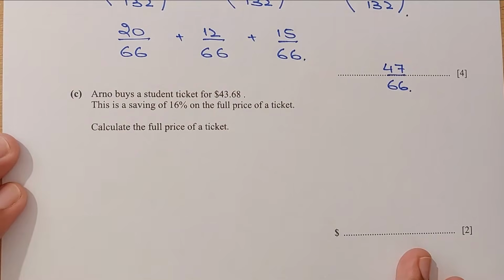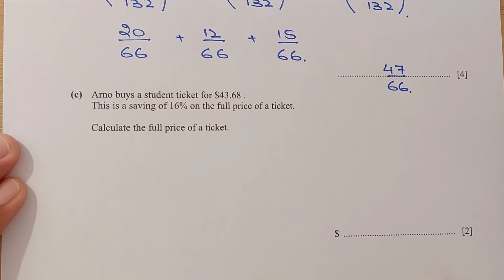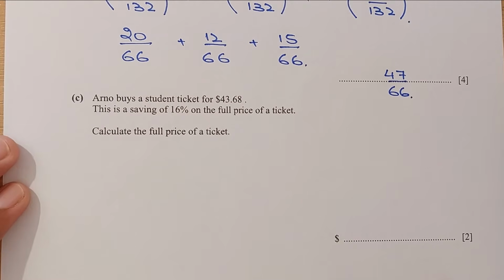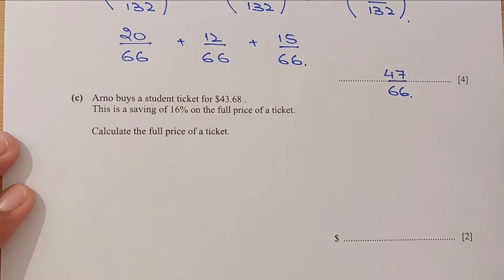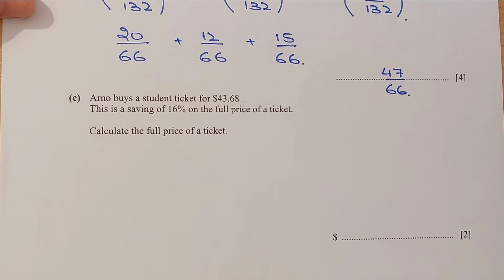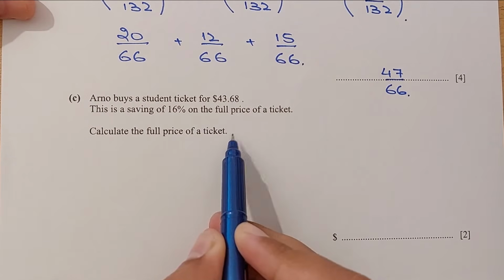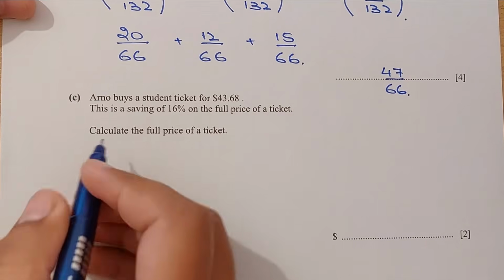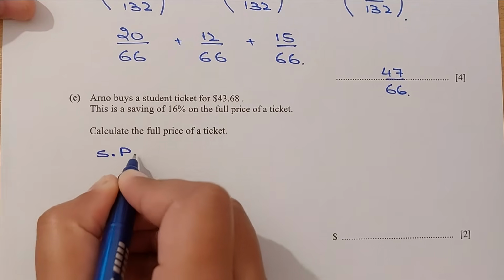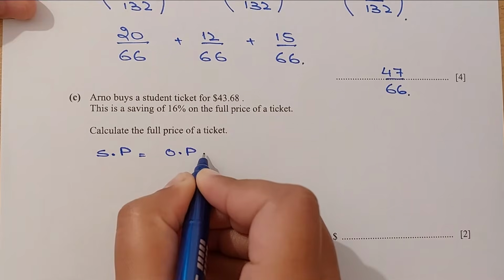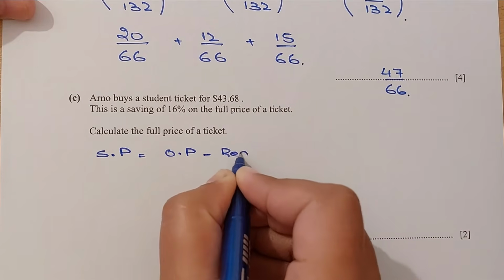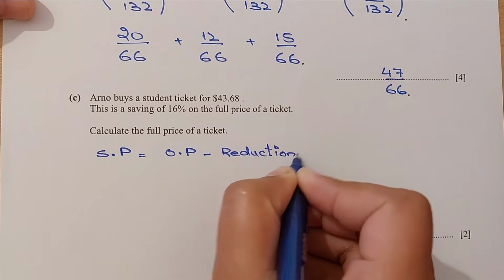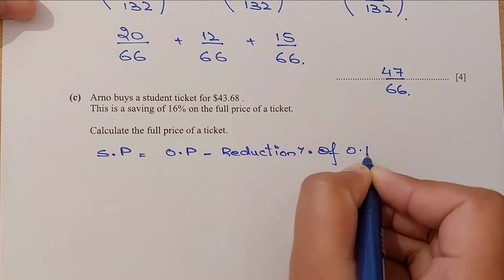Now for part C. Arno buys a student ticket for $43.68. This is a saving of 16% on the full price of the ticket, right? The student price, right? Calculate the full price of the ticket. So here we use the same concept, that we need to find the original price of the ticket, and the 16% is a discount, and we get the discounted price or the sale price. We use the same concept, like we have a formula: sale price equals the original price, subtract the percentage reduction of the original price, right? So we do the same.